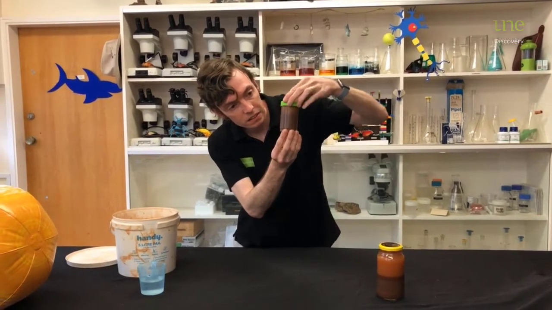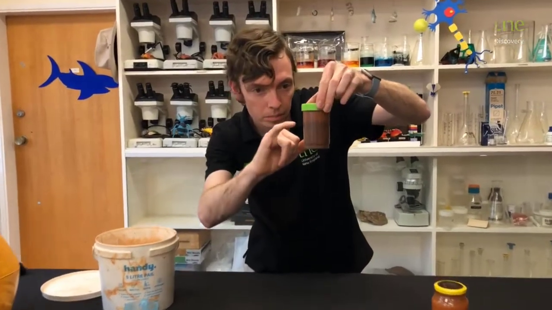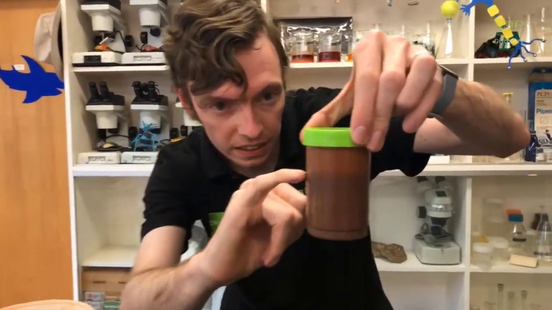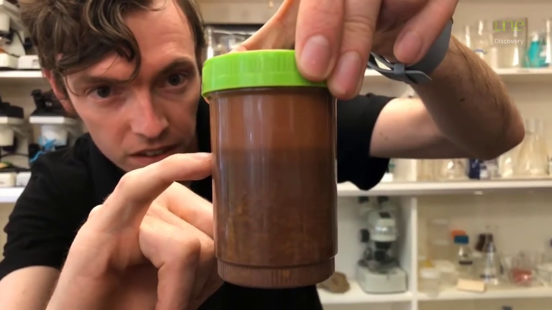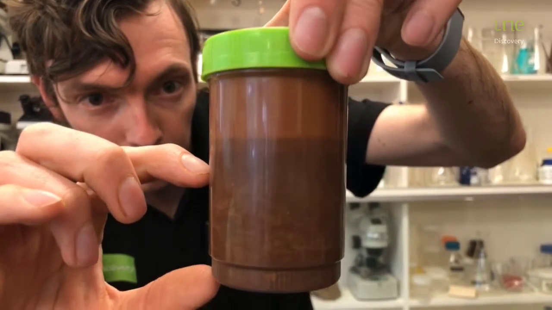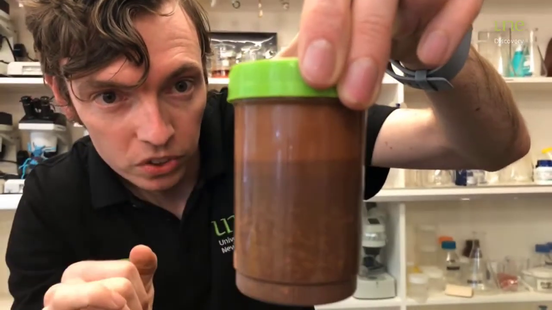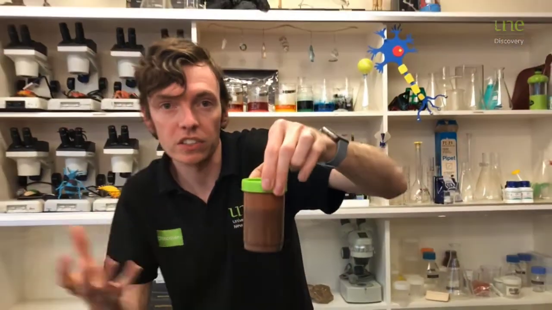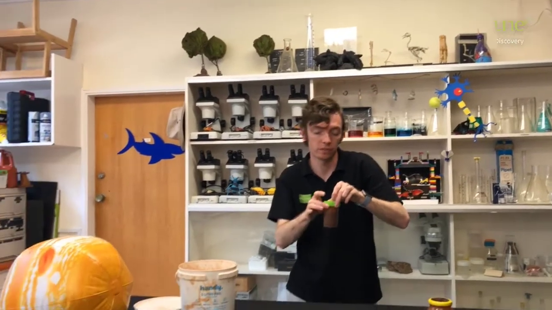happening is it's starting to develop now. There's a slightly darker layer forming just here where my finger is, and that bottom section down there is a bit more brown and speckly. So we're able to see how much of each of those different sized mineral components are in our soil.